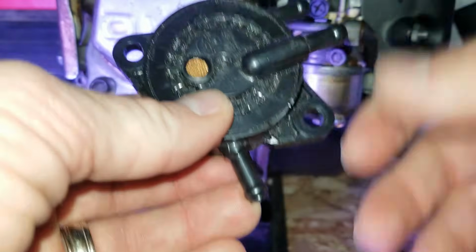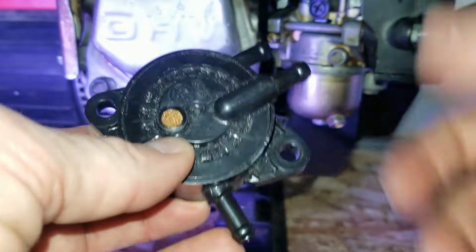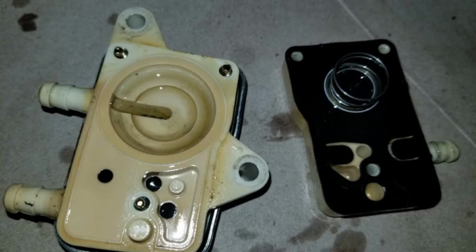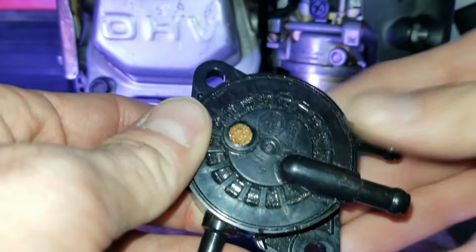Just take it apart, take a picture of where all the hoses go, and then put it back the same way. On my old Briggs & Stratton, I was actually able to take it apart and clean it up on the inside, and I got all my issues fixed with that. I did not have a hole in it. Things had just moved around, and one of the screws was a little loose, and that took care of the problem.